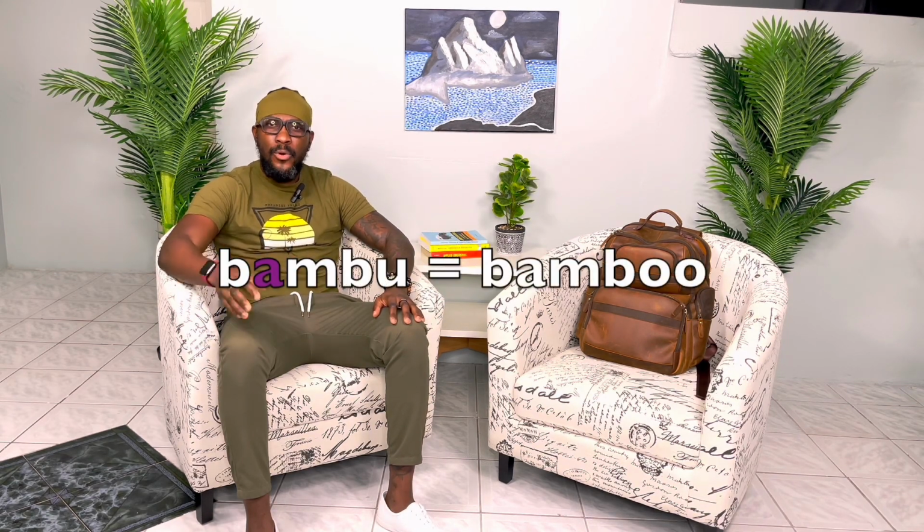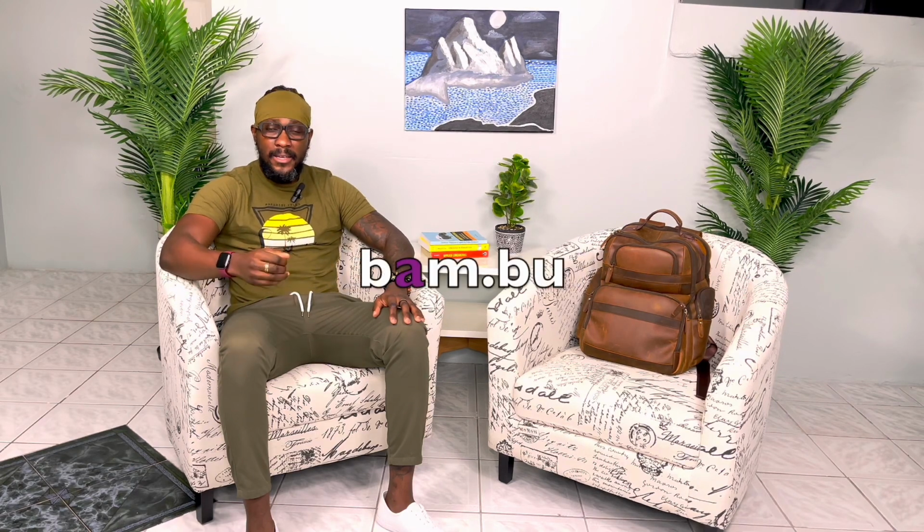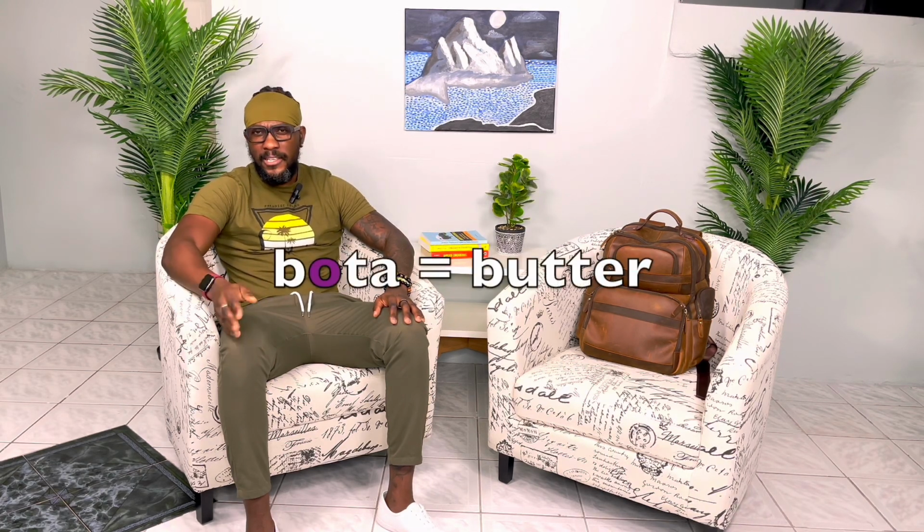So be, the e is the second short vowel. We have a as we find in bamboo. So that ba is that a sound. We have o as in butter.